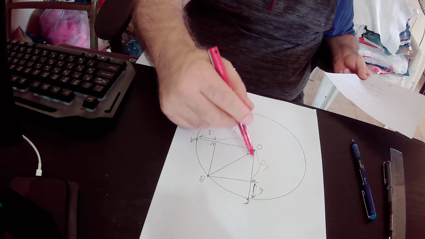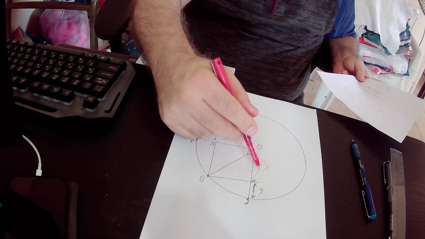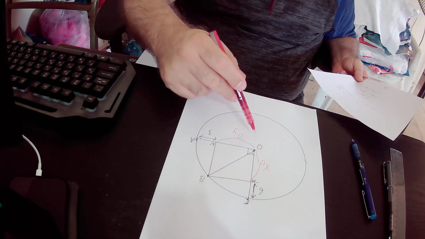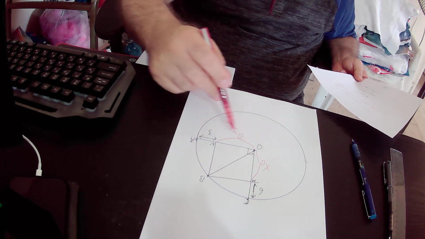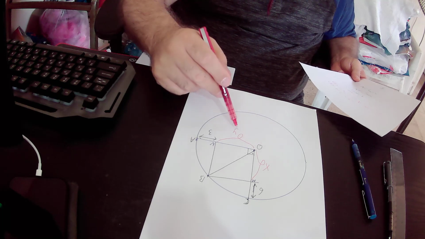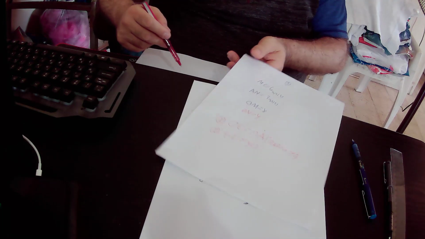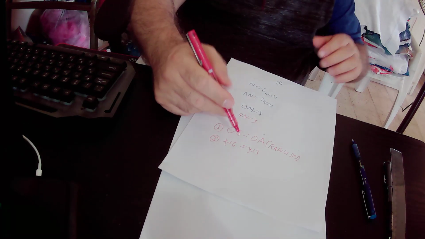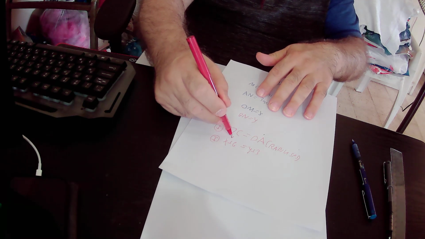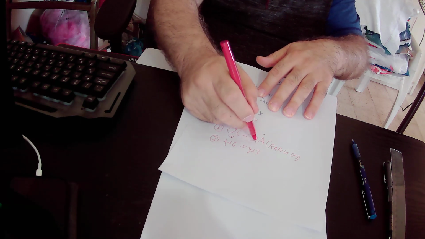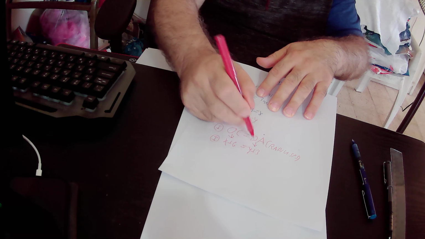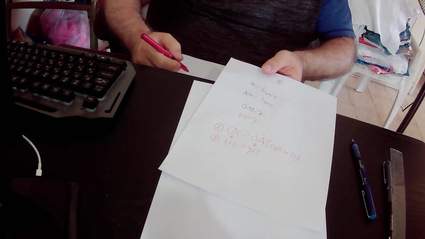OC equals x plus 6 and OA, that is the radius of the circle, equals y plus 3.